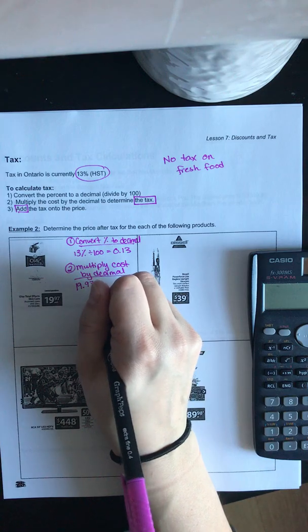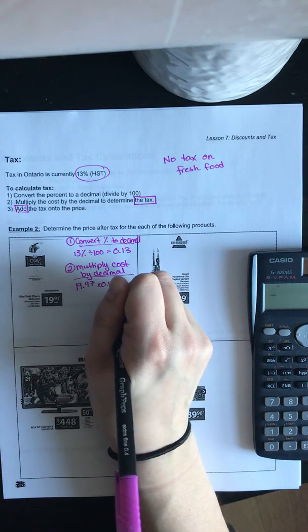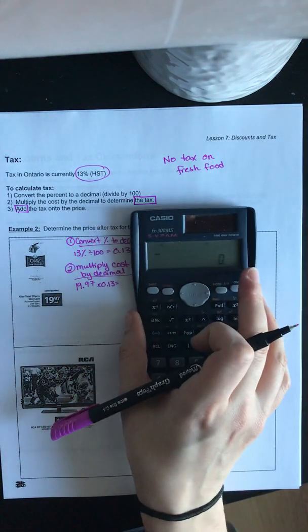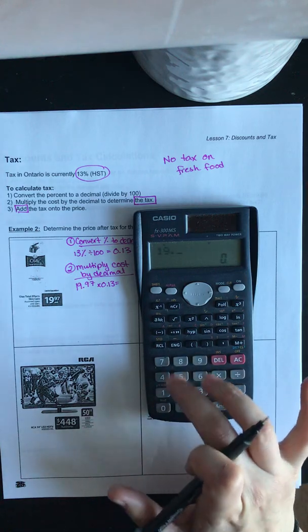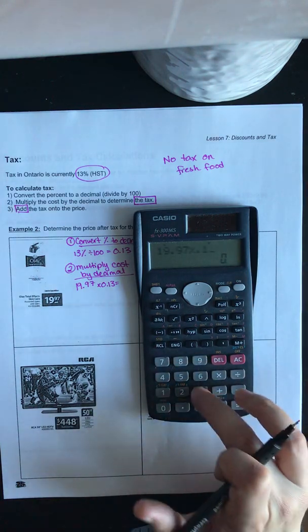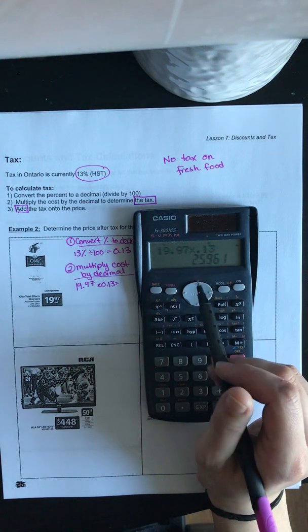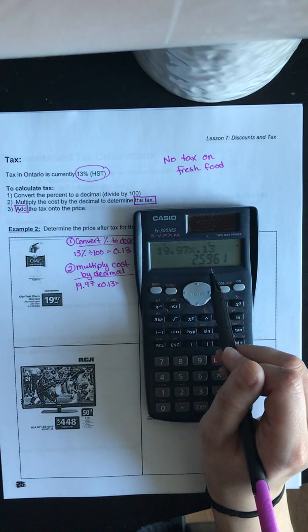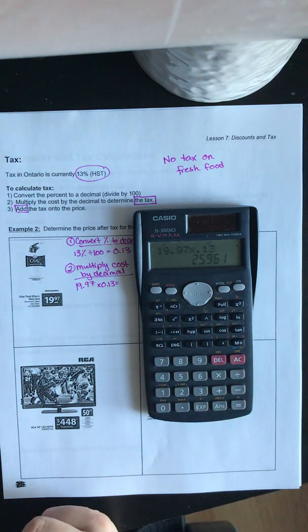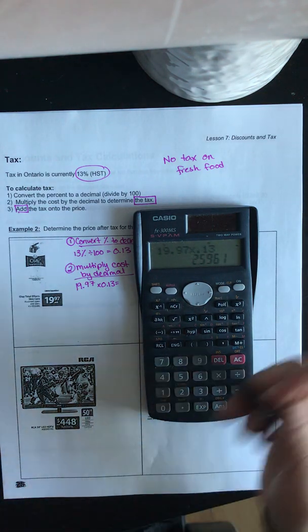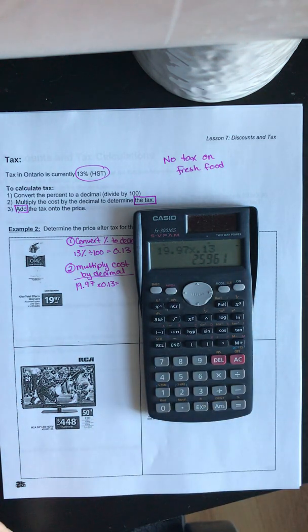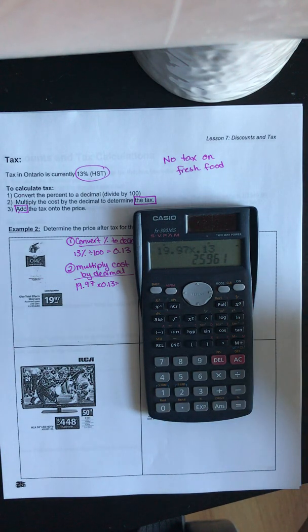We're going to take that original price and we're going to multiply it by 0.13 to get how much the tax is. Okay, now this here is telling me $2.59, and then there's a few more decimals here, but we don't have that many decimal places when we talk about money.